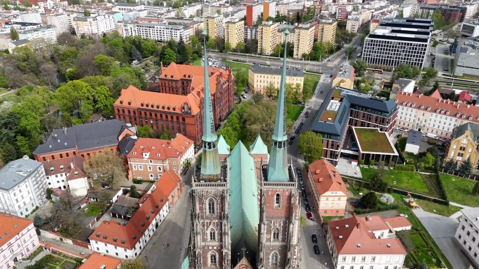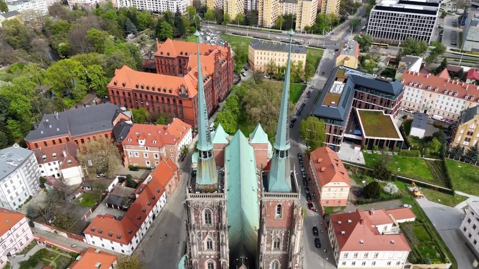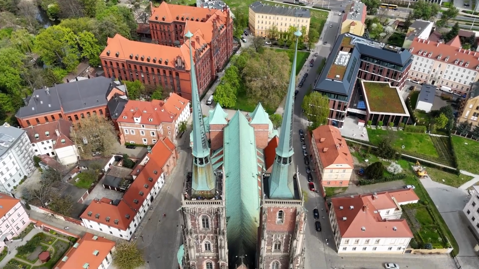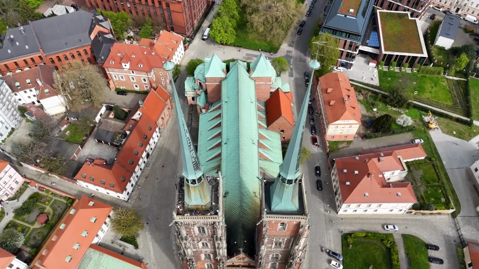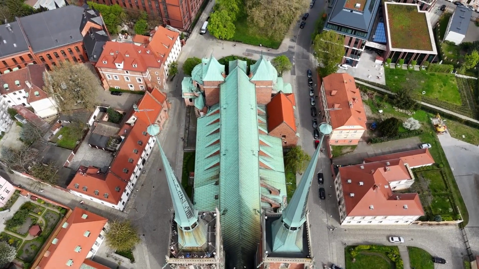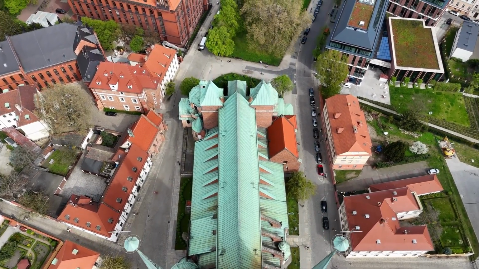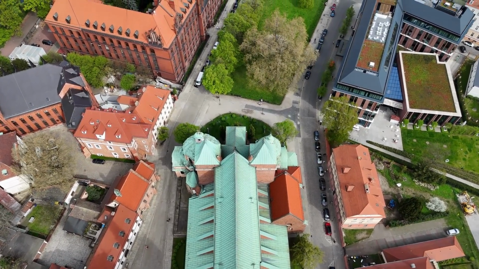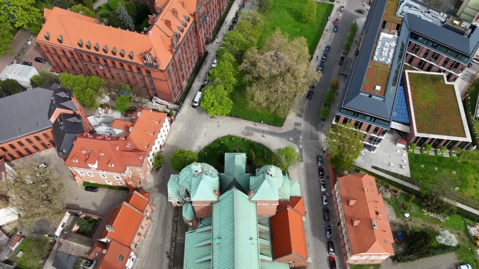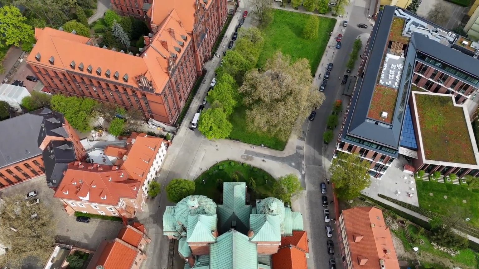ISO 19650 adoption in Poland. Poland has embraced the ISO 19650 series, the international standard for managing information over the whole life cycle of a built asset using BIM. This adoption reflects Poland's commitment to aligning with global best practices in BIM implementation.